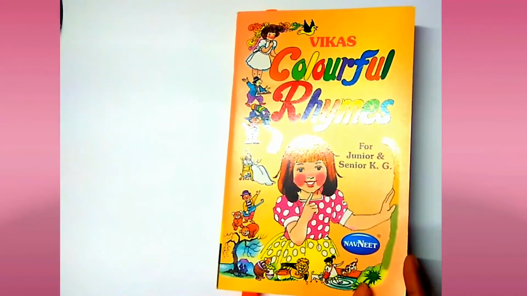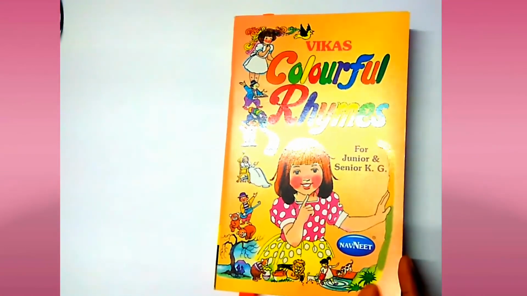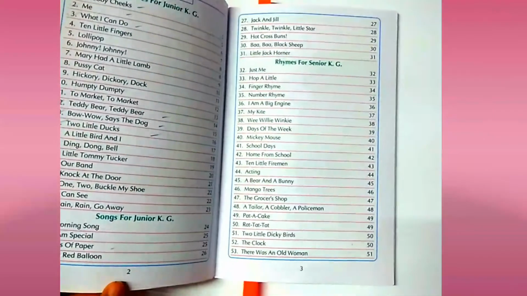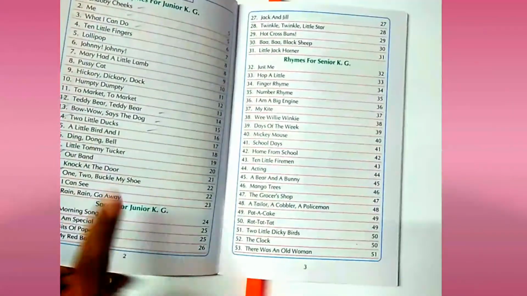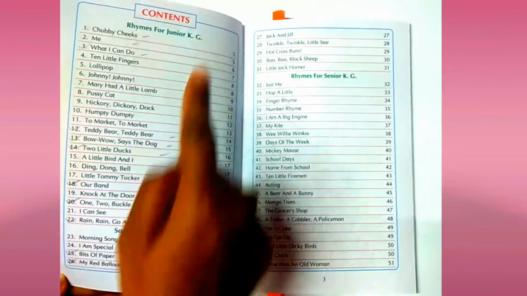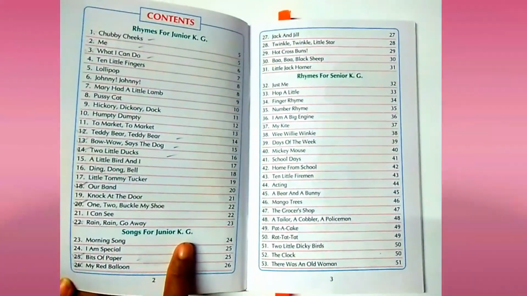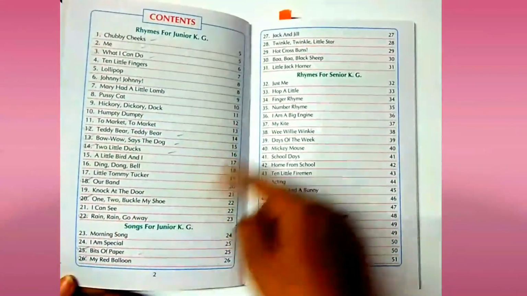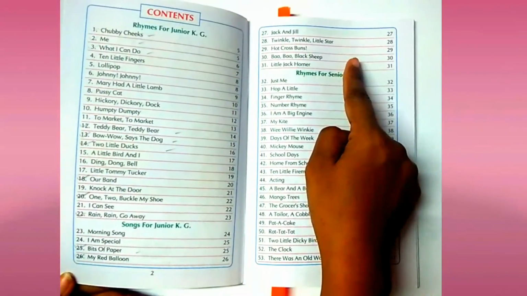Children, now open your colorful rhymes book. This is your rhymes book and open the page number 2. This already you have learnt. This is the rhymes for junior KG and songs for junior KG. These all rhymes you have learnt in lower KG.